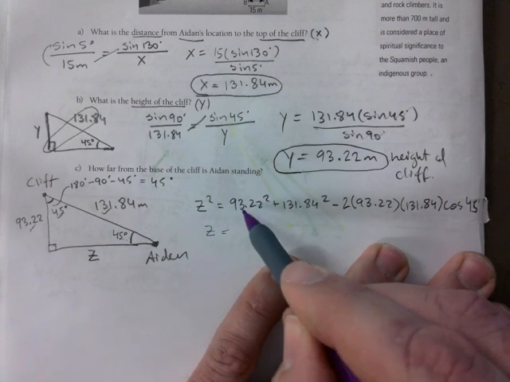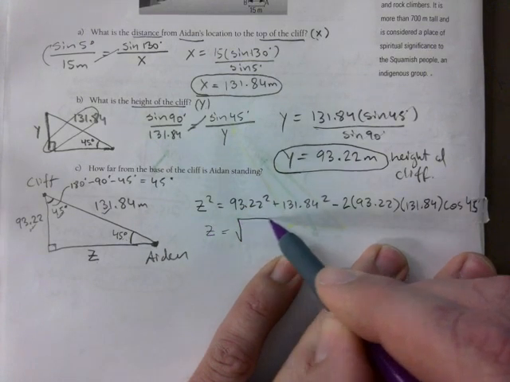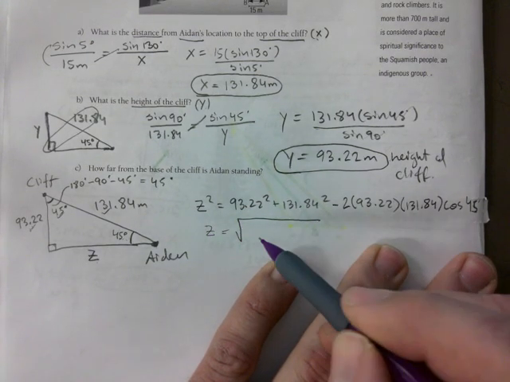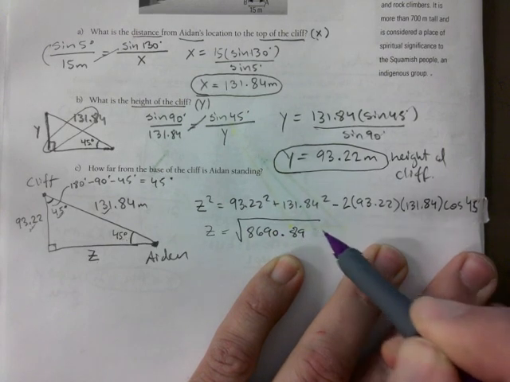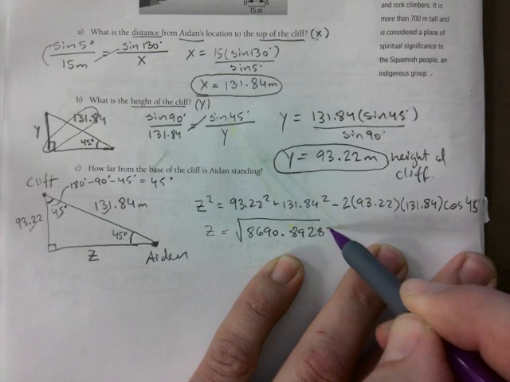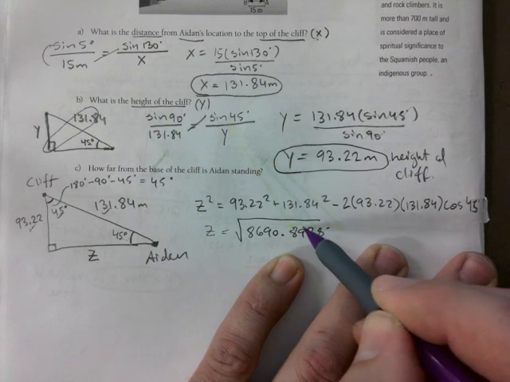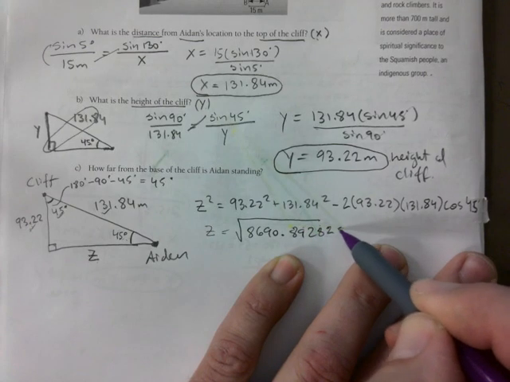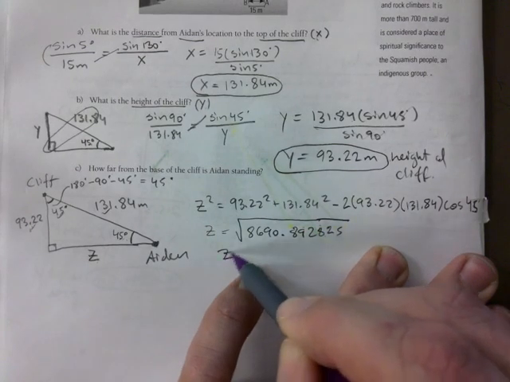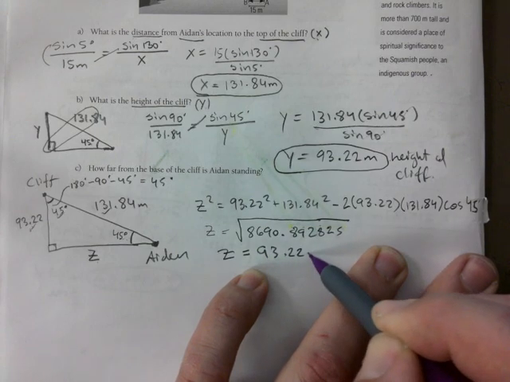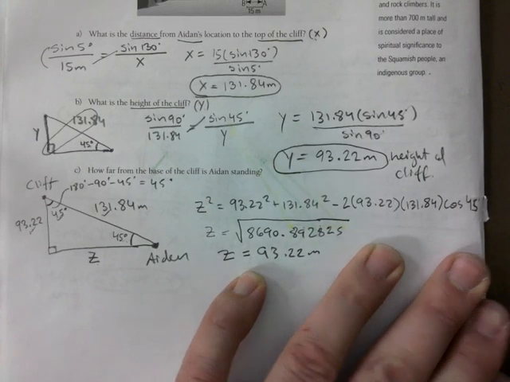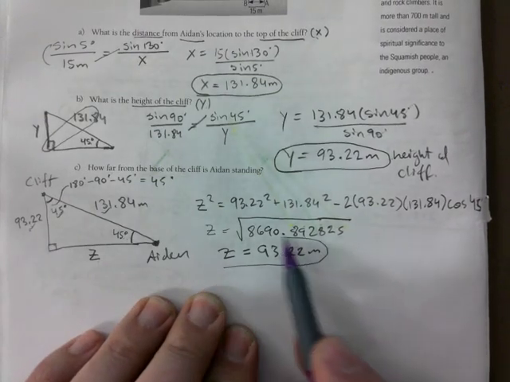Then I type all of this in one shot, and I get square root of 8690.89285. No, sorry, 892825, sorry. Z is 93.22. What do you know? We kind of expected that to happen anyways.